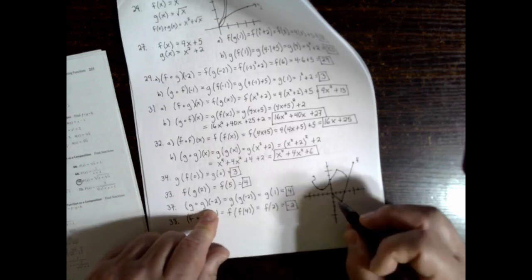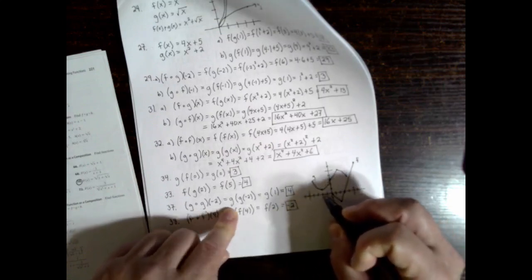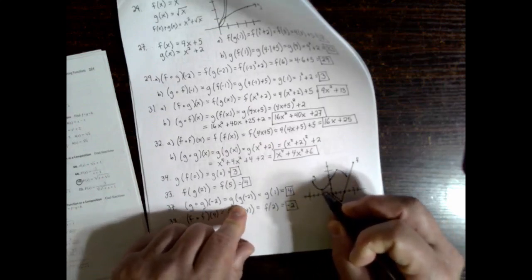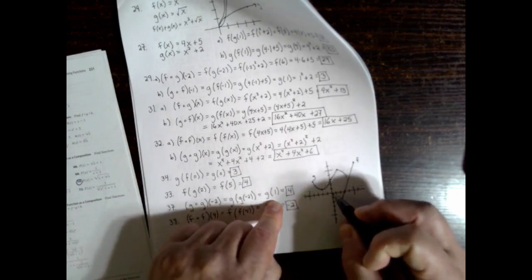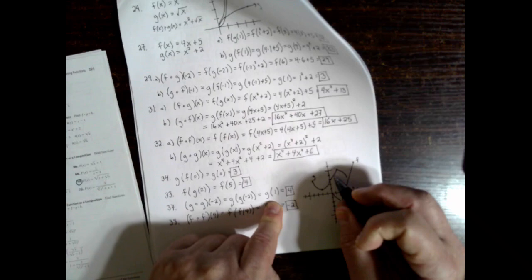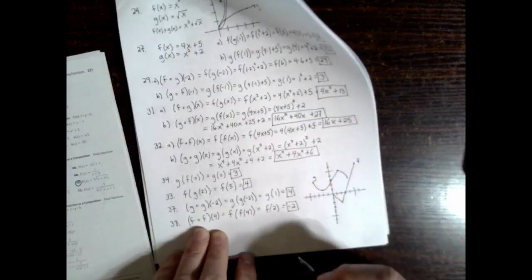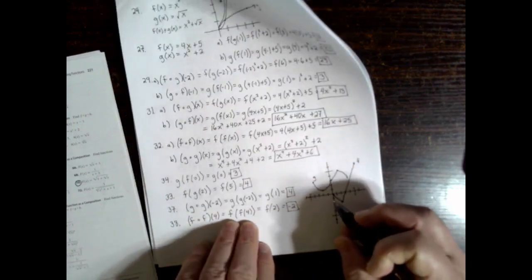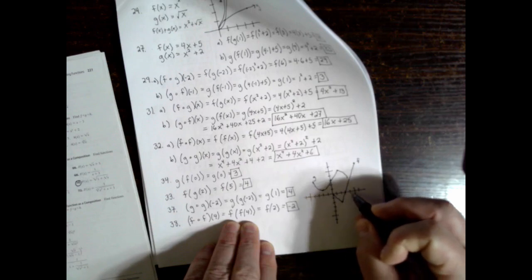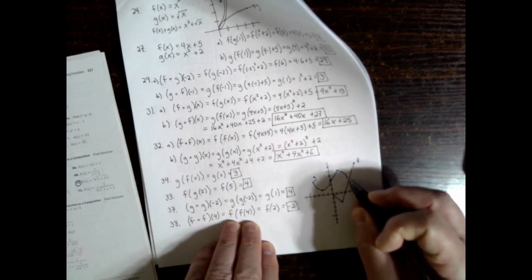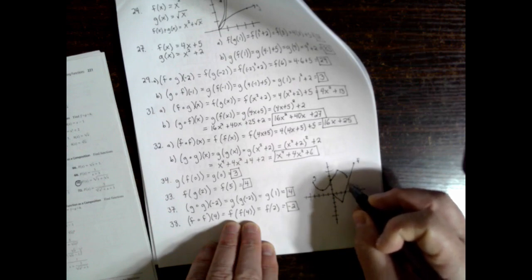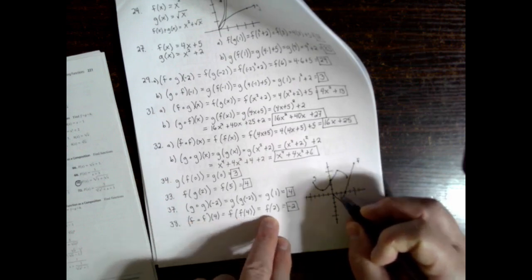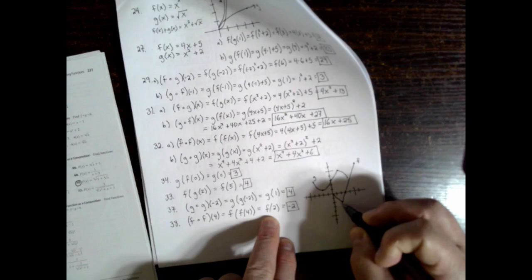37, g of negative 2. Well, g of negative 2 is just 1. And then g of 1 is 4. F of 4, let's see, 1, 2, 3, 4. 4 is 2. Sorry, right there. And what's f of 2? It's minus 2.